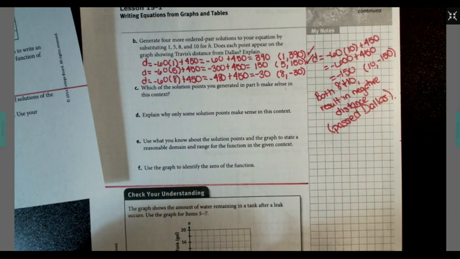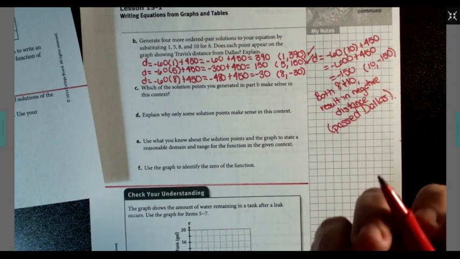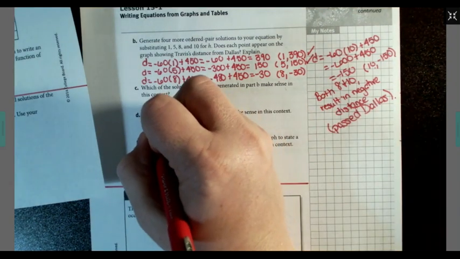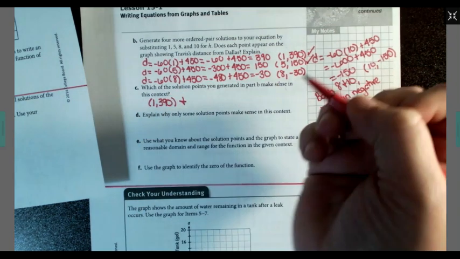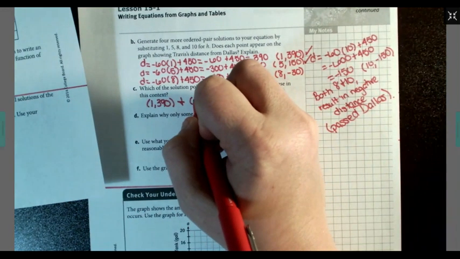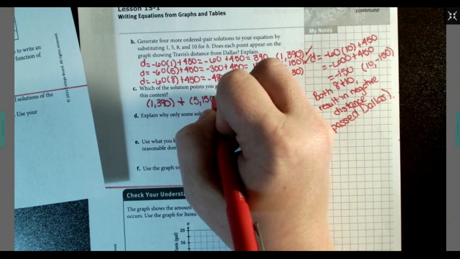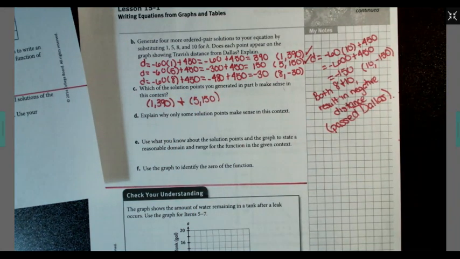C. Which of the solution points you generated in part B makes sense in this context? (1, 390) and (5, 150). Those both make sense in the context of this problem.